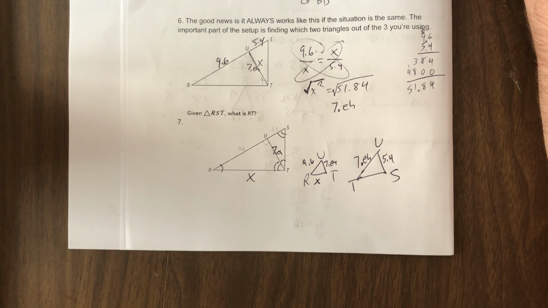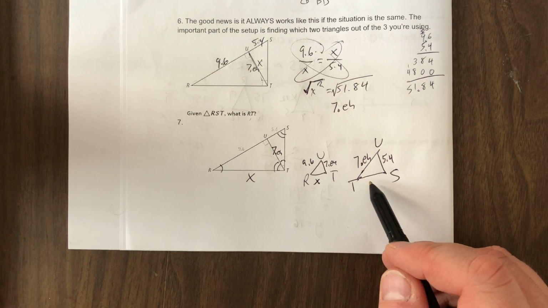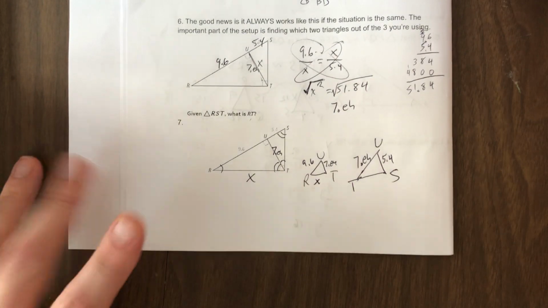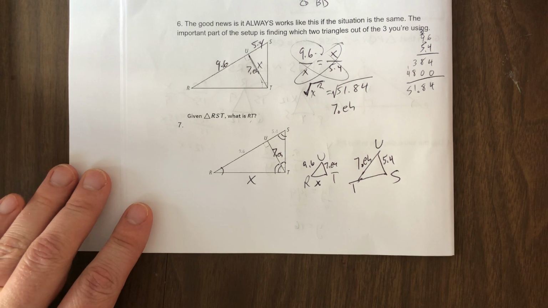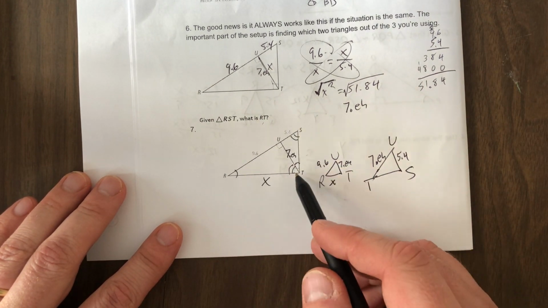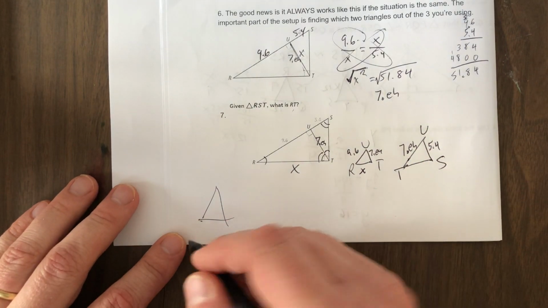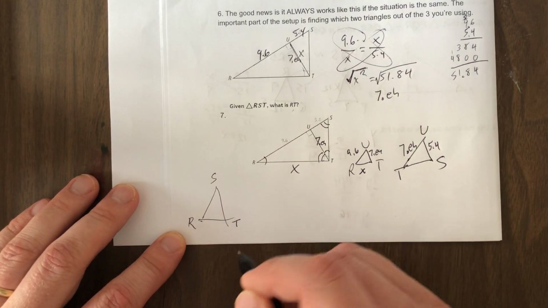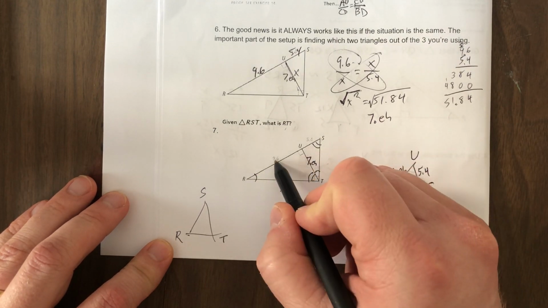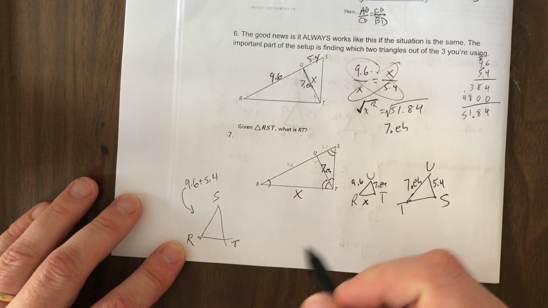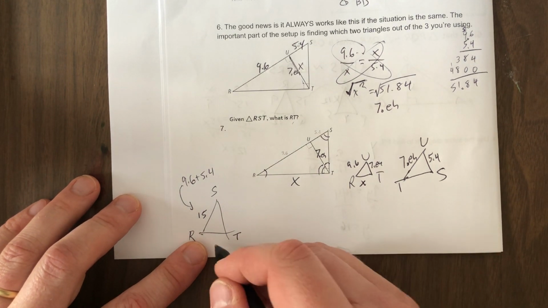So with that, oh no, it's still not going to help me, right? Because I don't know what TS is to tell me what RT is. So rats. I guess I'll have to do something else. Let me try doing the big triangle to one of my small triangles. This is possible, I could set it up and not have the pieces I need, which happens sometimes. So I do RST, from R to S, 9.6 and 5.4 together is what we'll get here. So that should be 15, right? So that's 15, and then RT is X.